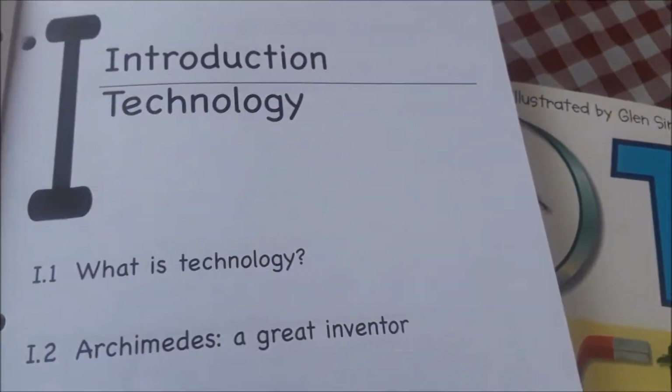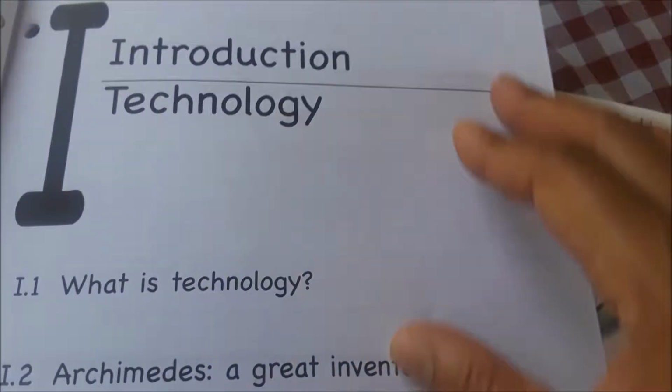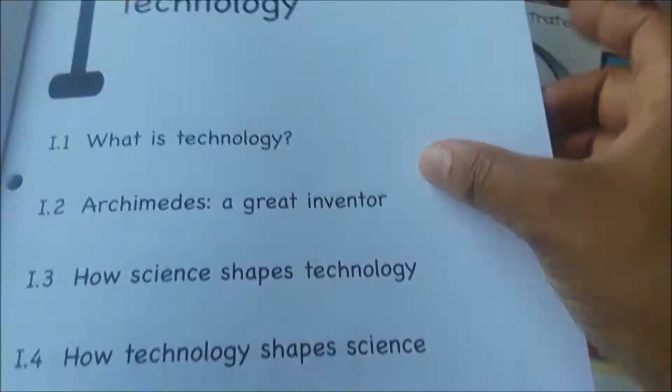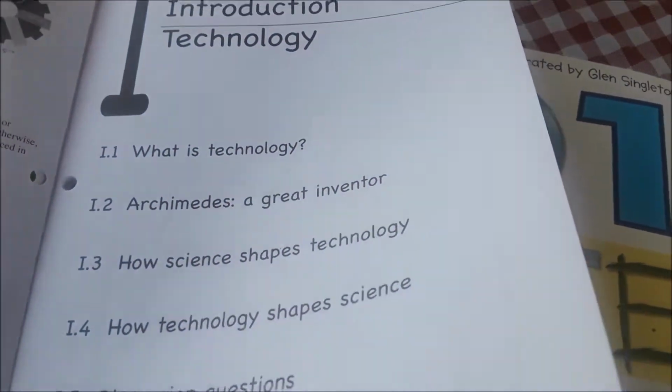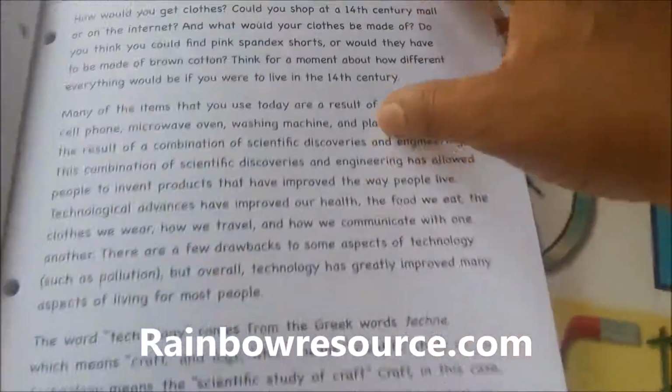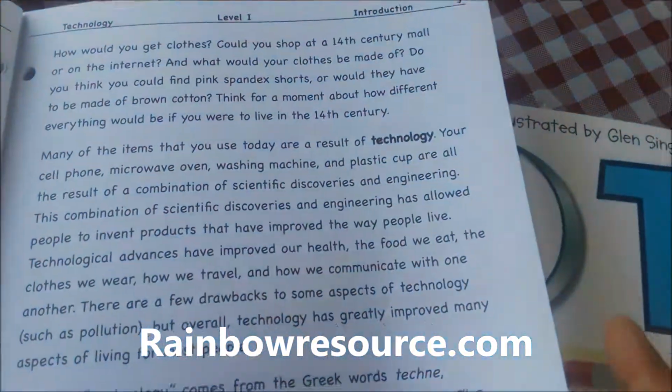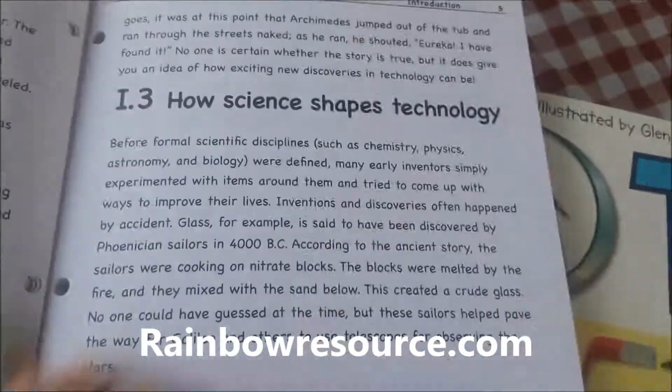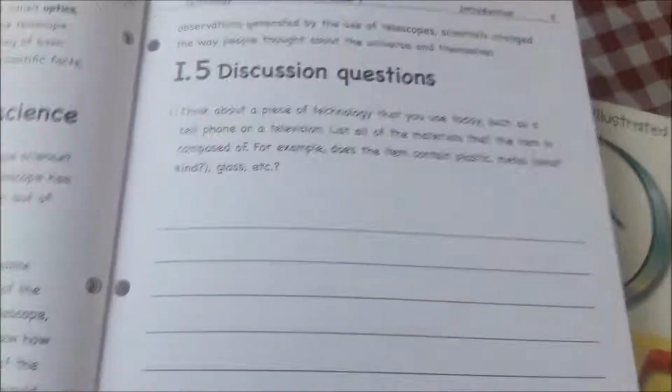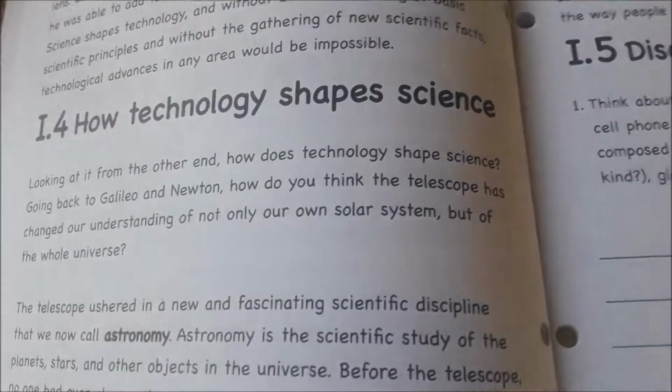So when I went to the website and saw that it was $5 and it's going to be discontinued, yes. You can also try rainbowresource.com. I believe they have them, but not for $5. So $5 is awesome.